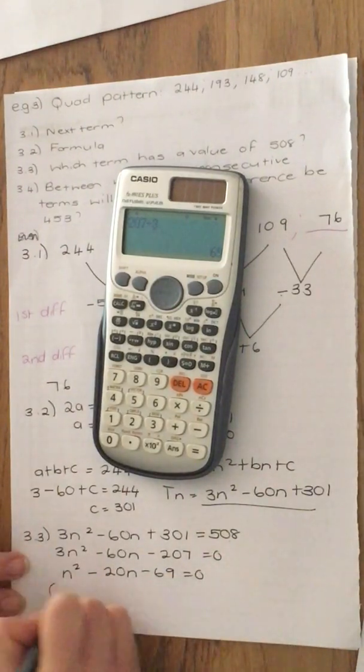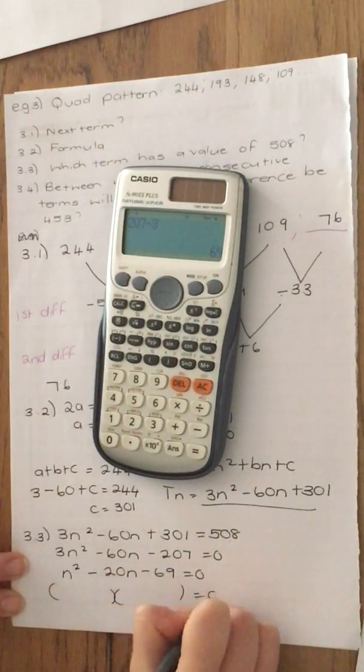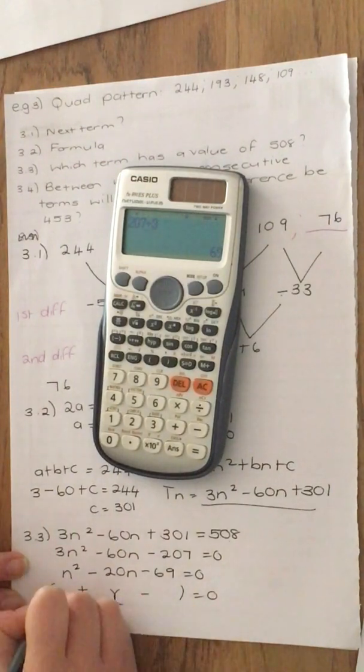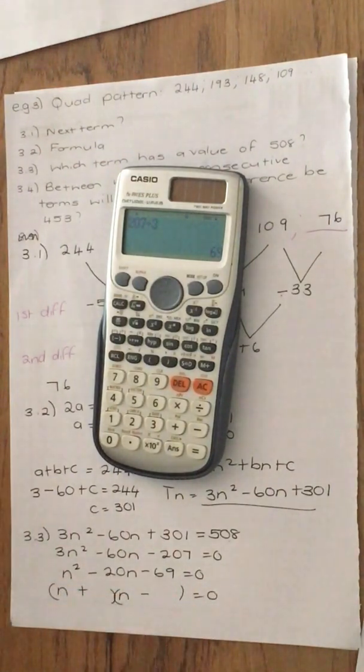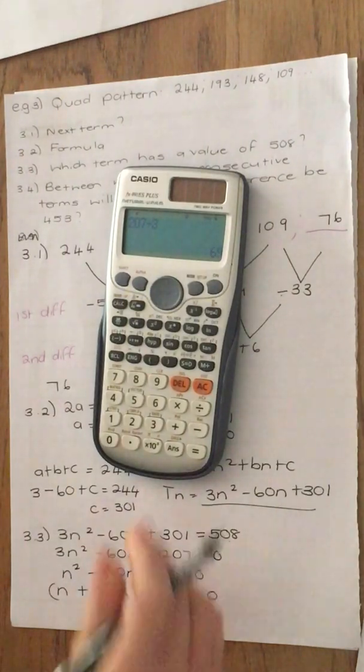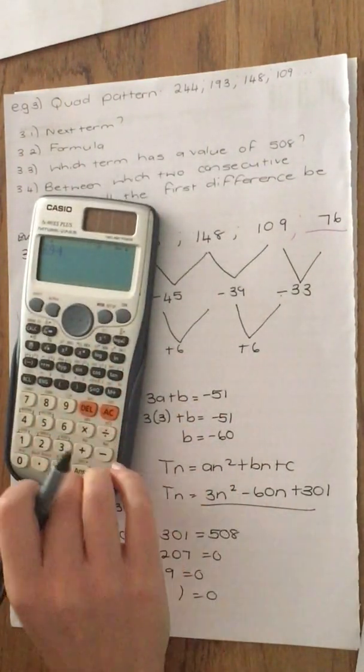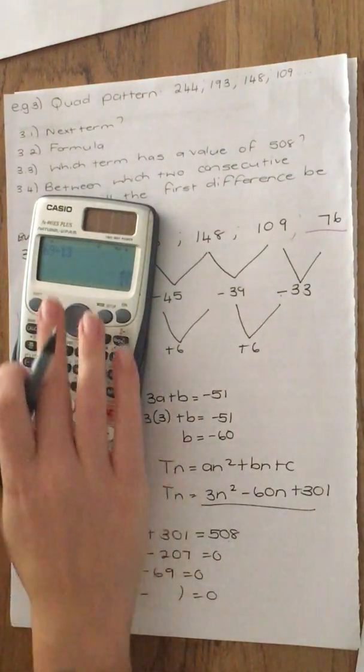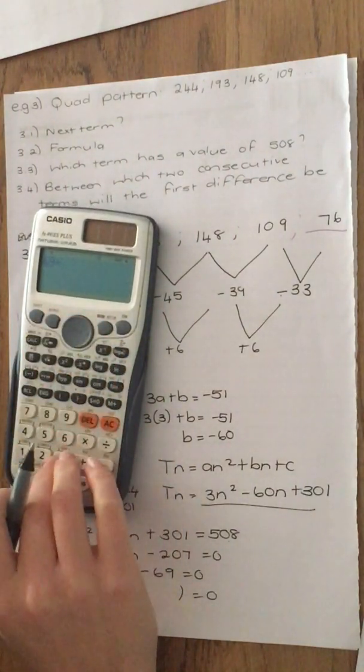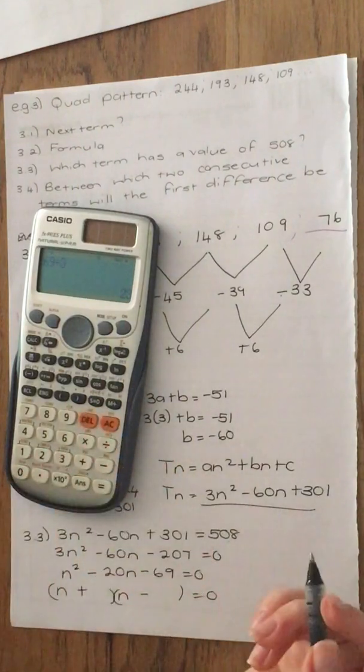Okay, so now you come up with your two brackets. Clearly a plus and a minus, n and n. Your factors of 69, which will make 20 with a plus and a minus. So let's check. Let's go for biggish numbers. Let's try 13. No. Okay, let's try 3 and 23. That works.